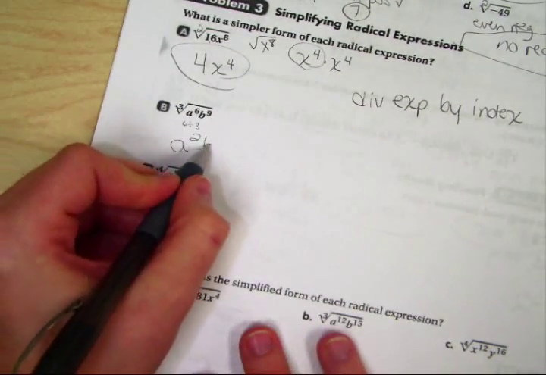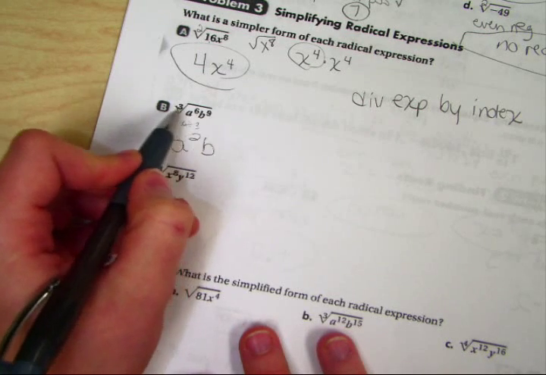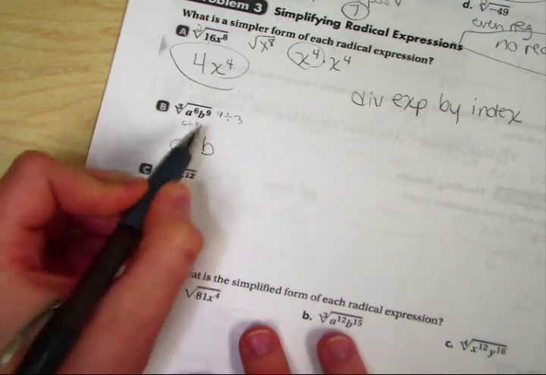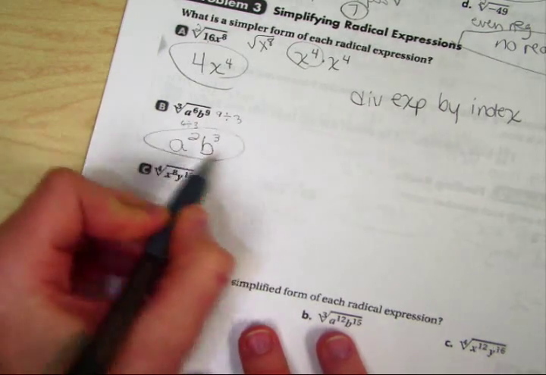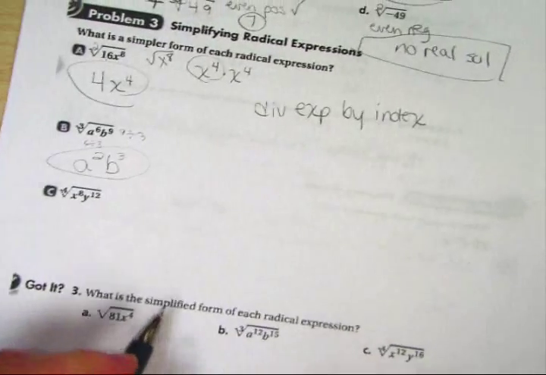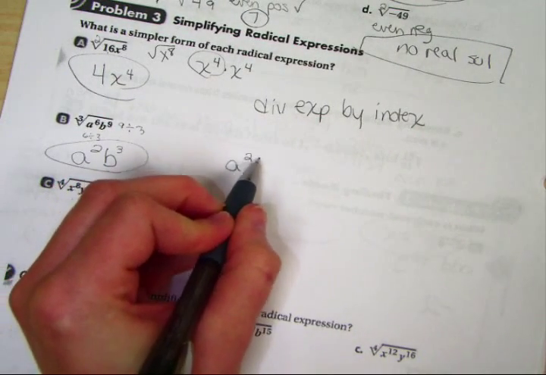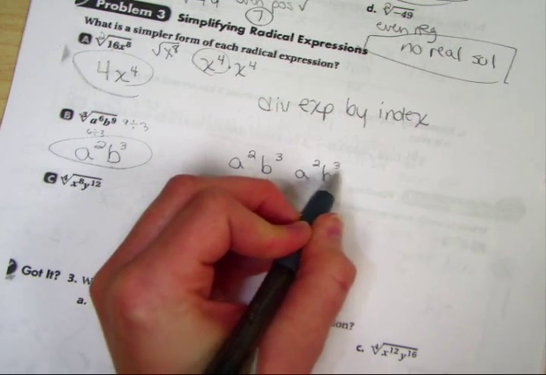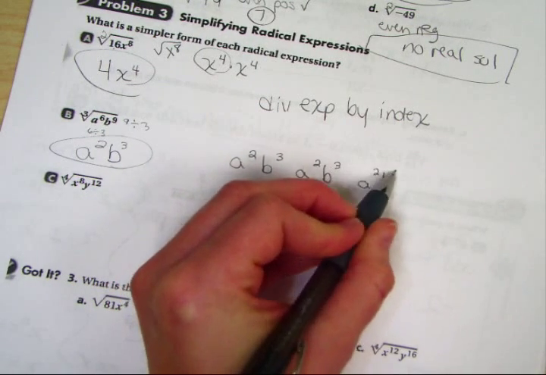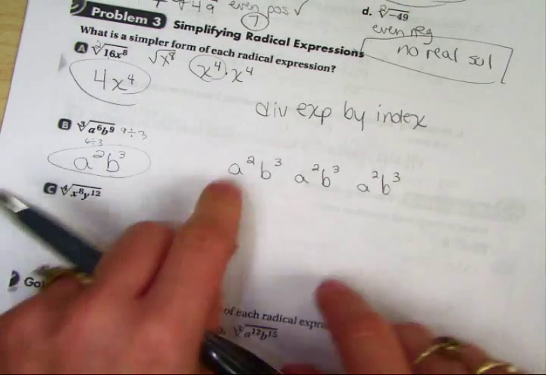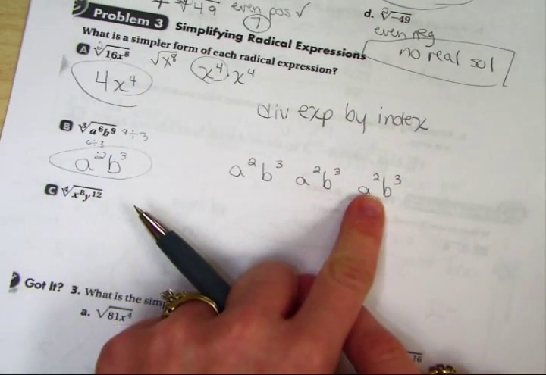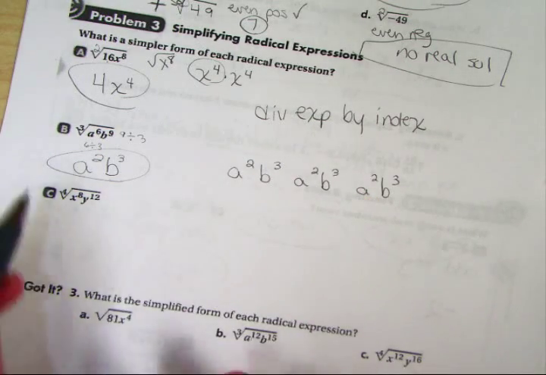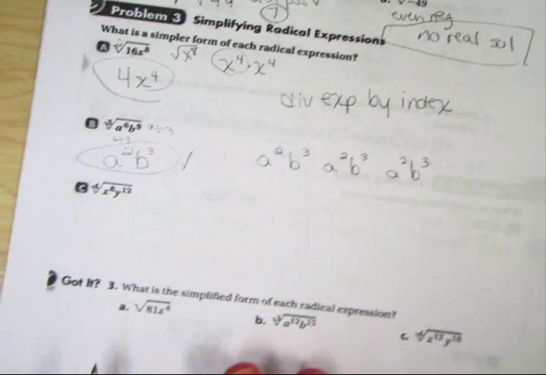Now let's do b to the 9th divided by 3. What's 9 divided by 3? 3, right? So your answer is b to the 3rd. Now if you're wondering why that works the way it works, it's because if you had three of these, a squared, a squared, a squared makes a to the 6th, b cubed, b cubed, b cubed makes b to the 9th. So this is your answer, the cube root.